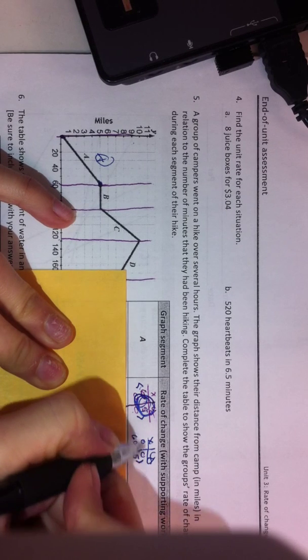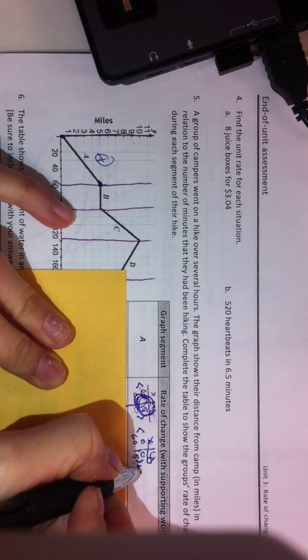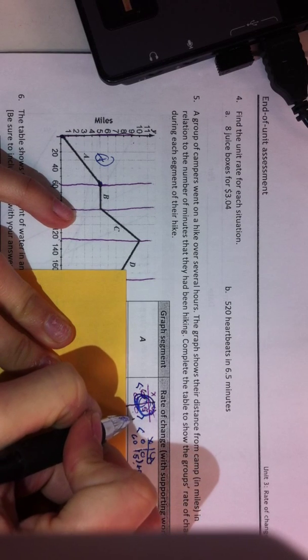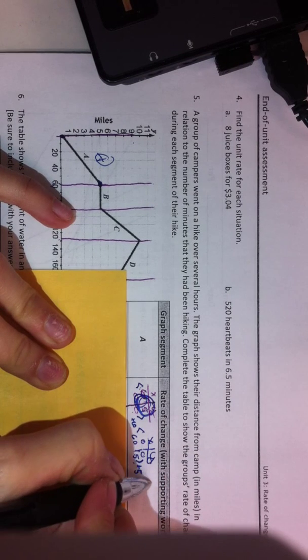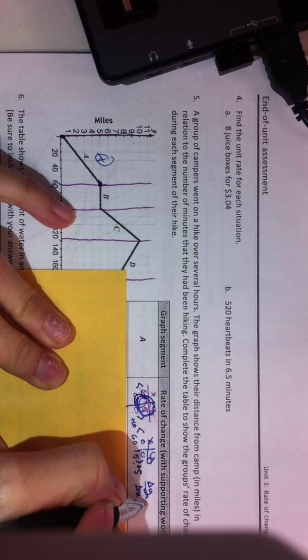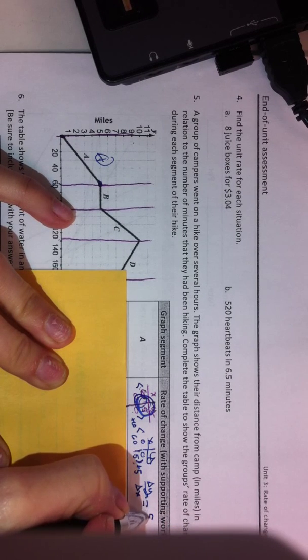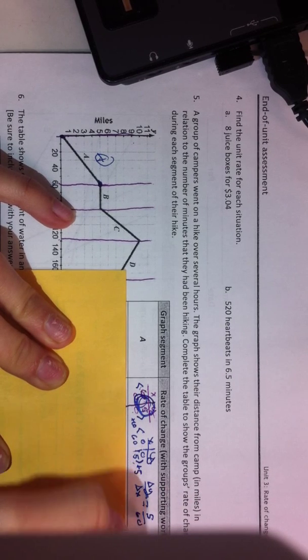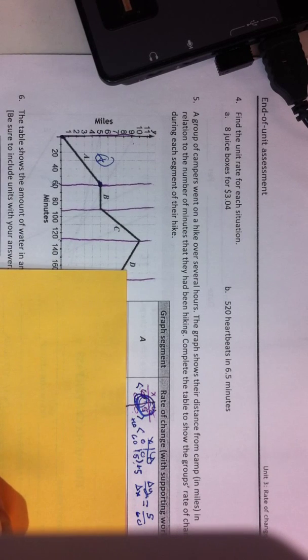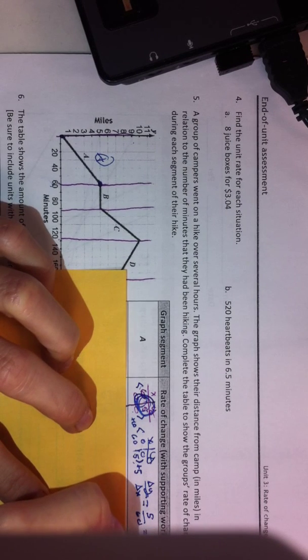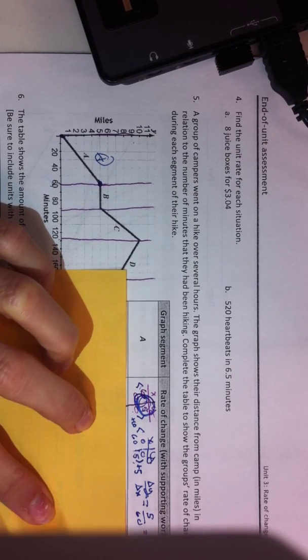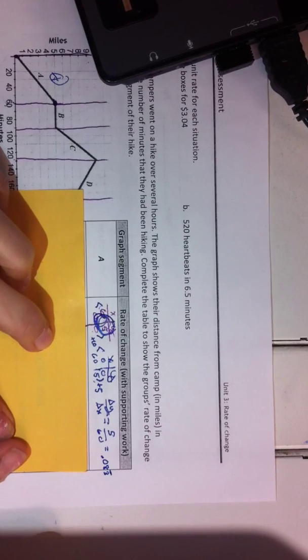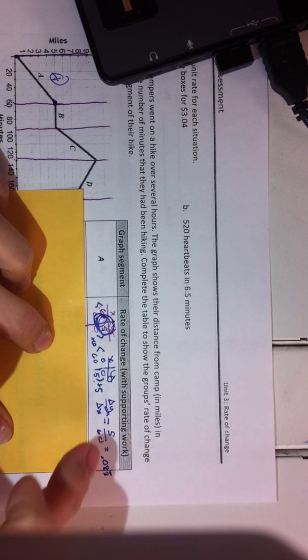So with that in mind, let's go ahead and find the change in Y. The change in Y was a positive 5. The change in X was a positive 60. The rate of change is always the change in Y over the change in X. The change in Y is 5. The change in X is 60. 5 divided by 60 is the same thing as 1 over 12, 0.083, and that's repeating.